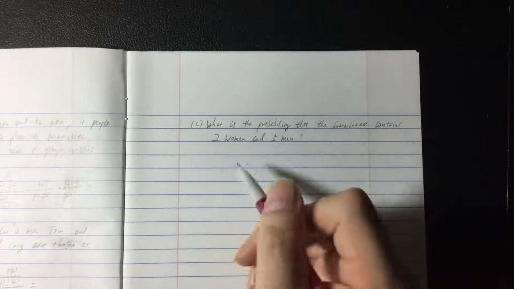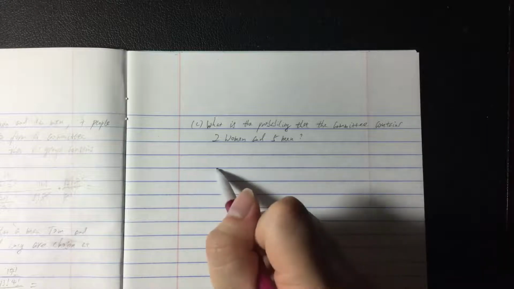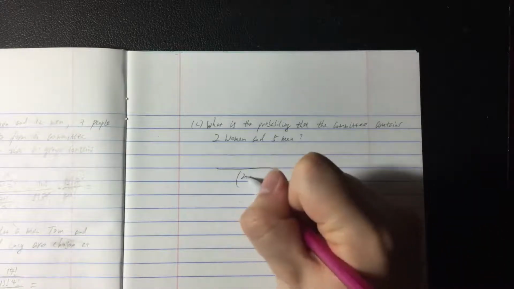What's the probability that a committee contains 2 women and 5 men? So probability is always number of favorable outcome divided by number of all possible outcome. For the number of all possible outcome, we are choosing 7 people out of 20. That's 20 choose 7.